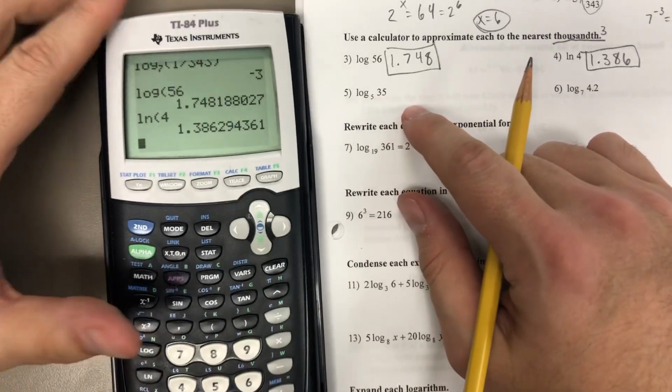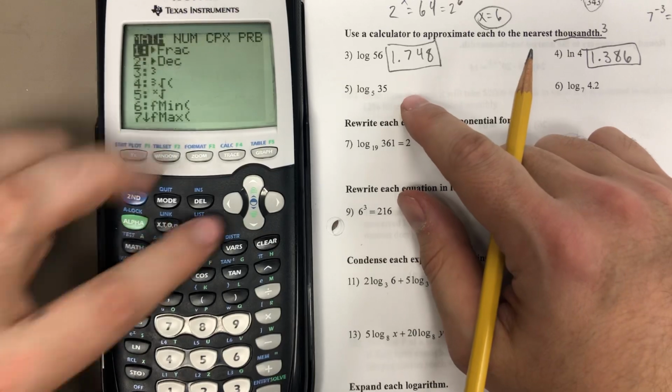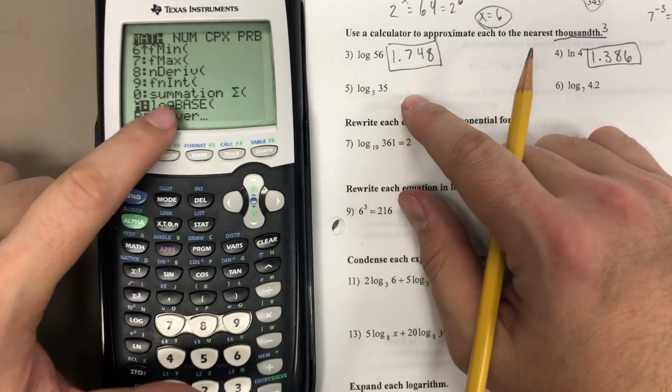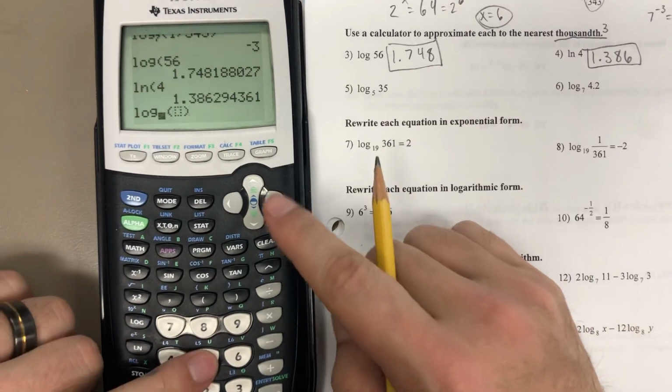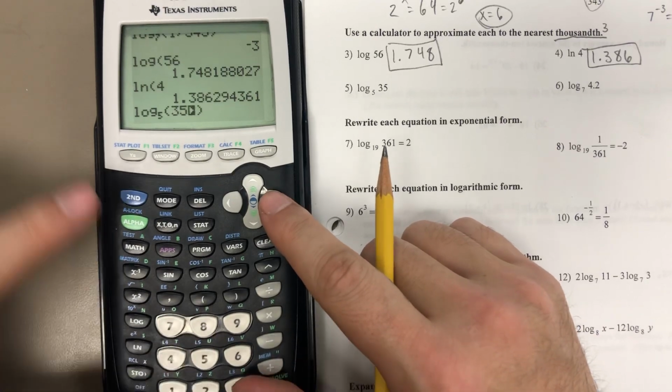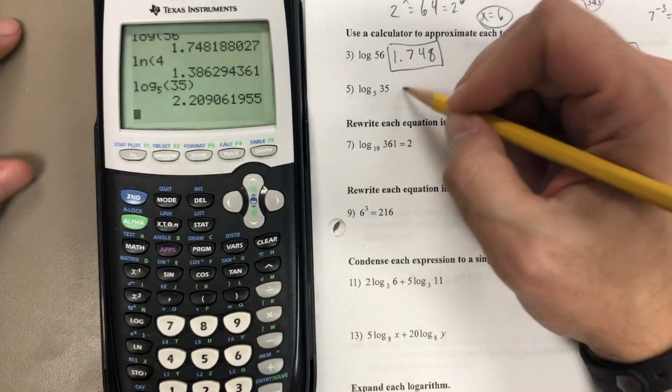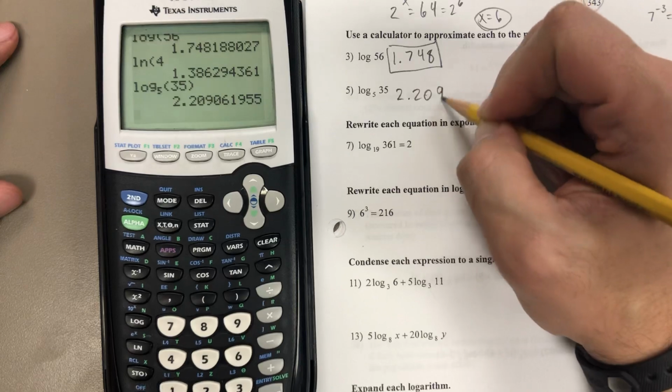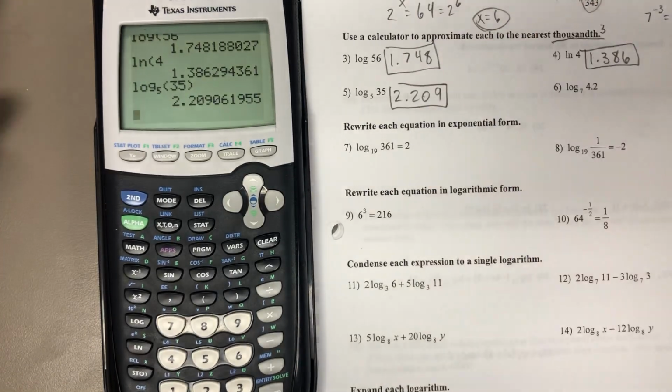So if you have one of these fancy graphing calculators, you can just hit the math button, press up a couple of times to get the log base, and then type it in as it is, 5 and then a 35. If you don't have one of these fancy graphing calculators, that's okay. You can still type it in really easily.